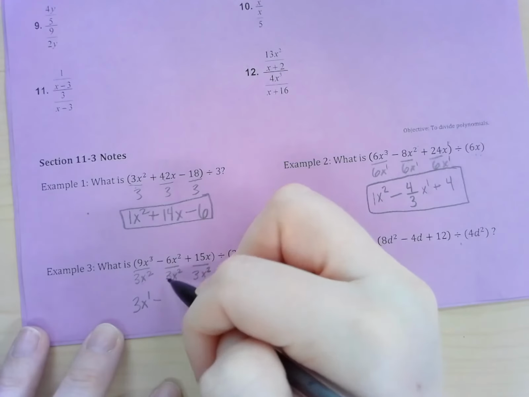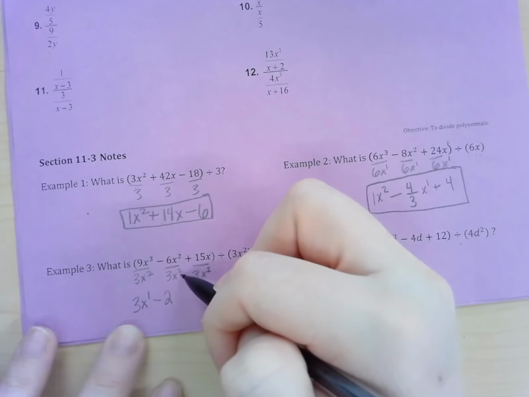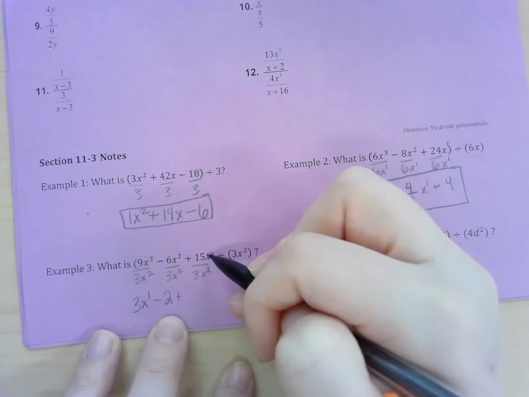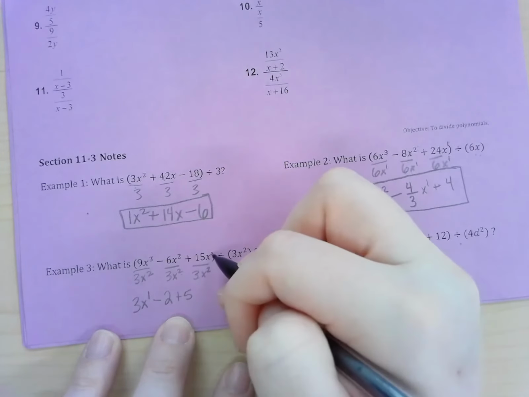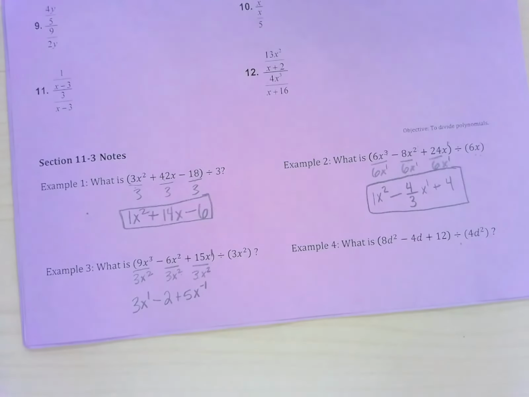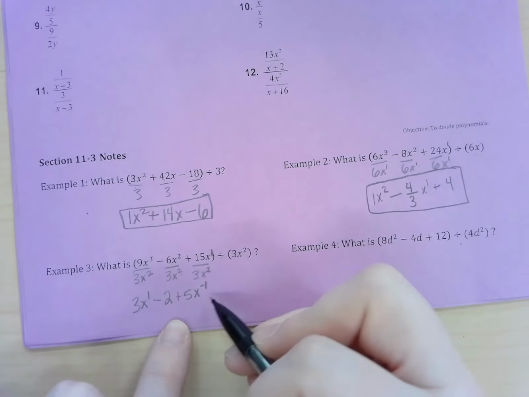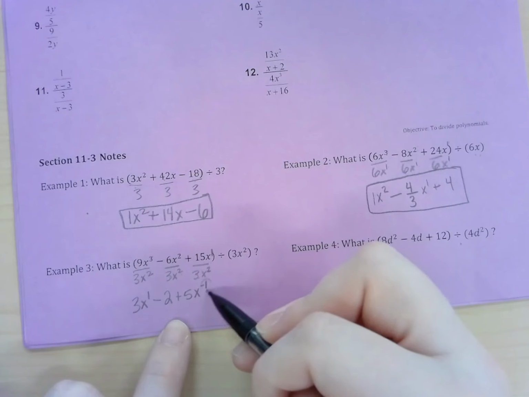minus 6 divided by 3 is 2. 2 minus 2 is 0, so that one won't have an x. This one will have 15 divided by 3 is 5. 1 minus 2 will actually give me x to the negative first. Now, if you can remember, we can't have negative exponents, so I need to rewrite this in a way. So what happens when you have a negative exponent?